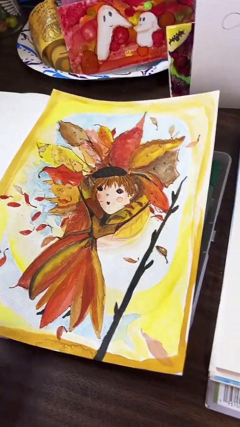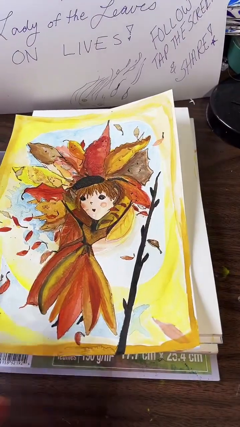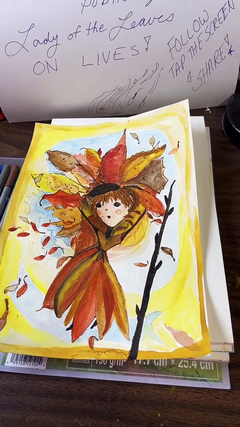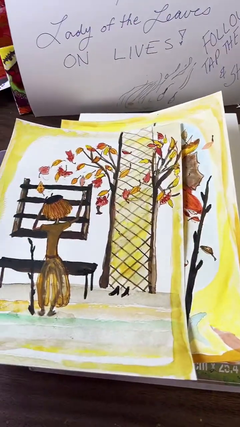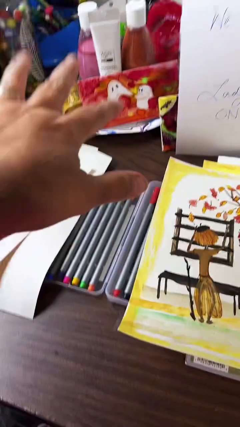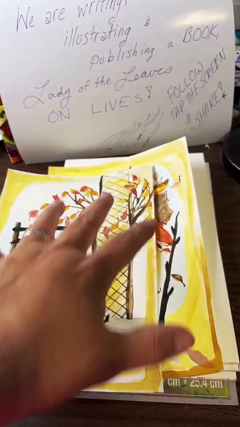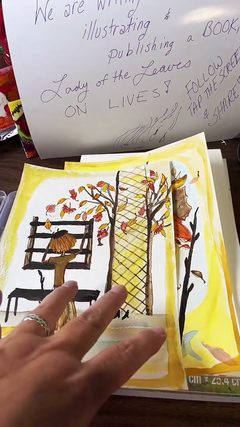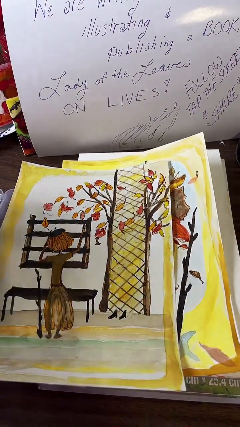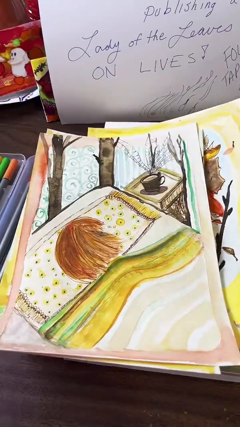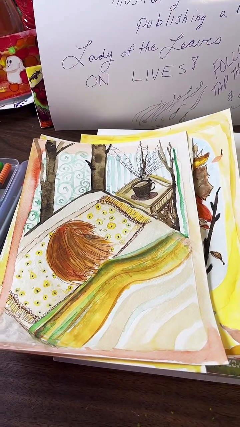So I'm going to keep this one here. And for each one of these pages, I'll show you how we're going to turn it into a PDF. There will be writing on one side of the book and a picture on the other. I'm shooting for about 24 pages long with this story.